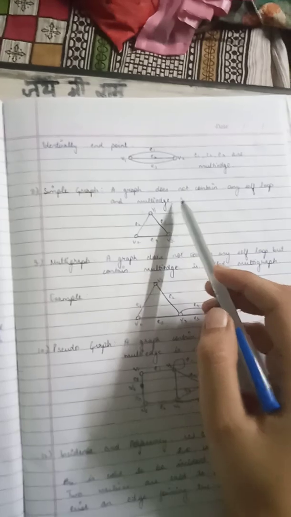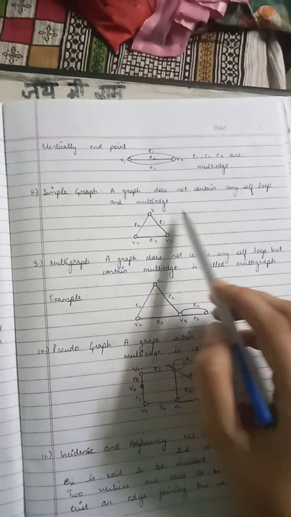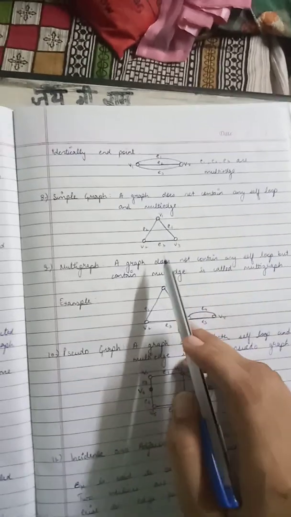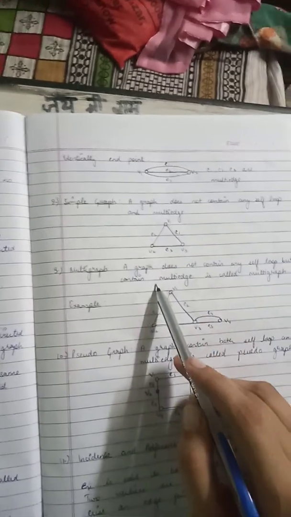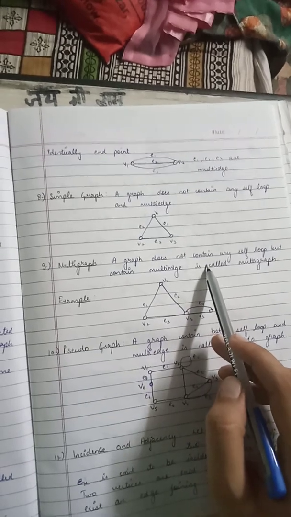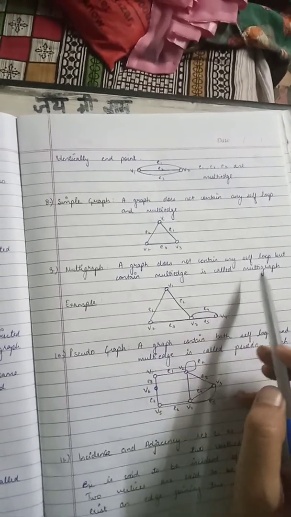Next is simple graph. A graph that does not contain any self loop or multi edge is called a simple graph. An example is also given. This is an example of a simple graph. Next is multi-graph. A graph that does not contain any self loop but contains multi-edges is called a multi-graph.